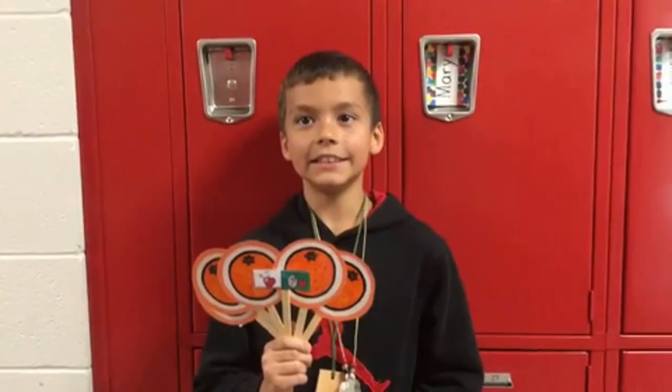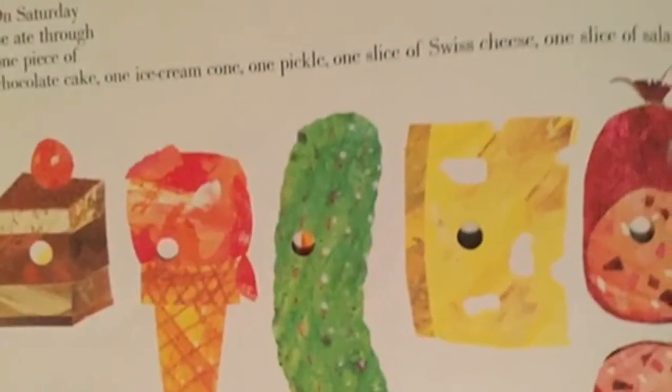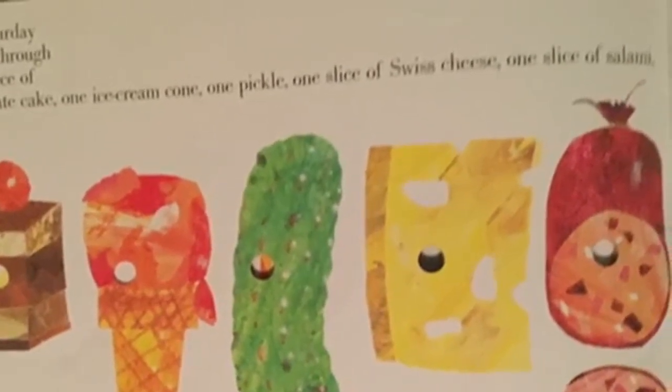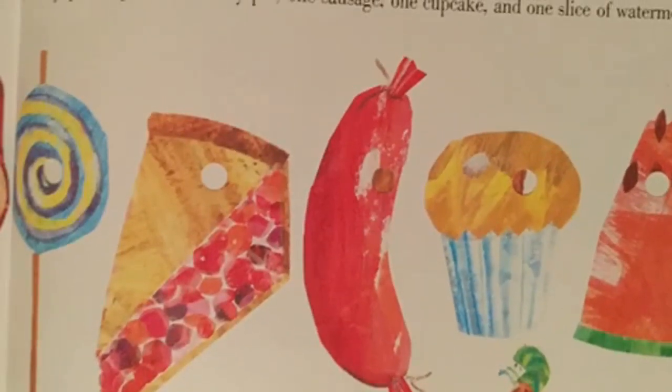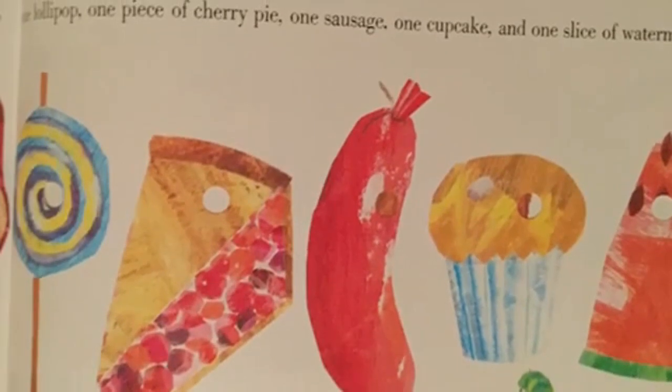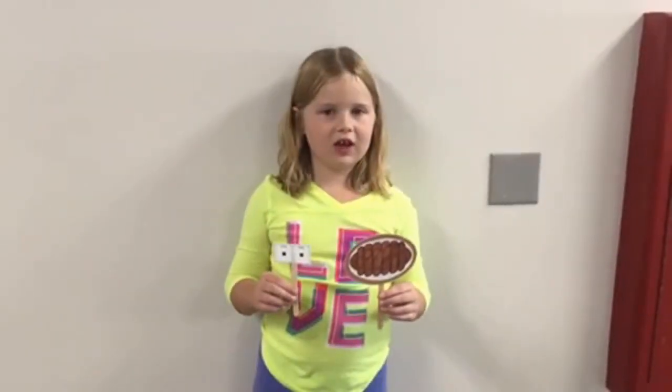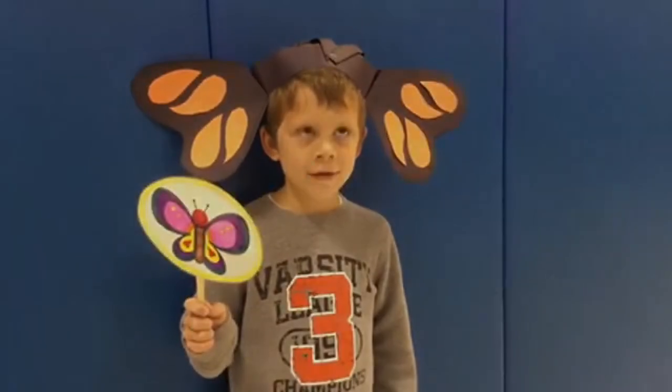On Friday, he is eating 5 oranges. Yesterday, he ate through 1 piece of chocolate cake, 1 ice cream cone, 1 pickle, 1 slice of Swiss cheese, 1 slice of salami, 1 lollipop, 1 piece of cherry pie, 1 sausage, 1 cupcake, and 1 slice of watermelon. That night, he had a stomach ache. He wasn't a hungry caterpillar anymore. He was a big fat one. He built a little house that is called a cocoon. It's a beautiful butterfly.